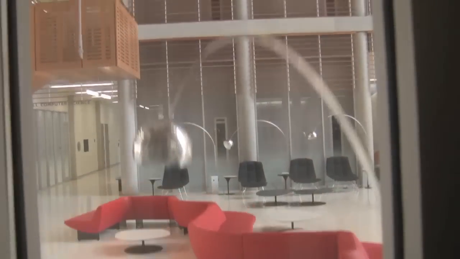This is where a lot of the students congregate during the semester. Right now, as I pointed out, it's the end of the winter vacation and it's also Sunday, and therefore it's relatively empty. Let's go and have a look at some of the classrooms in this building.